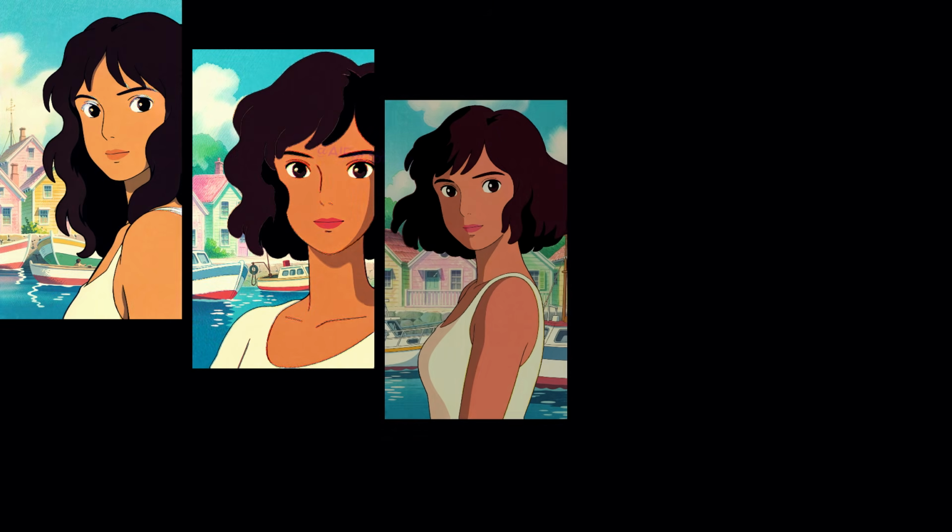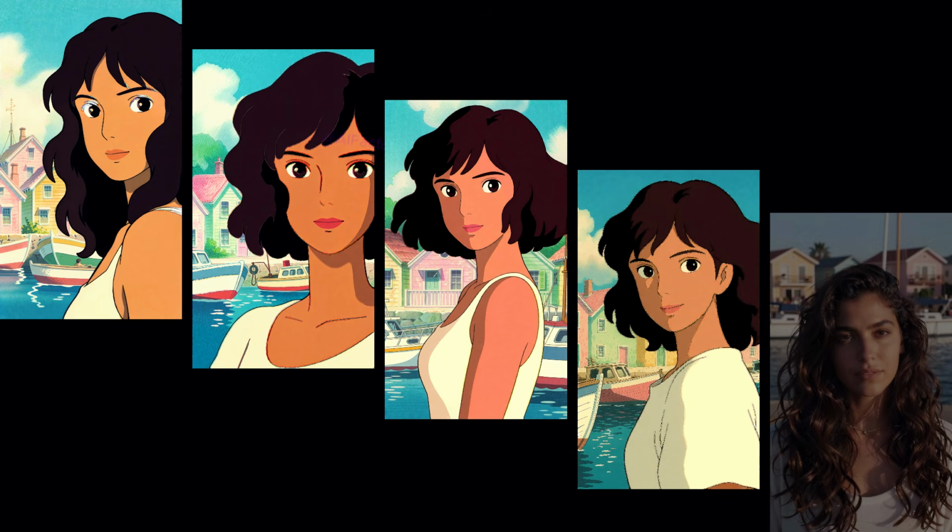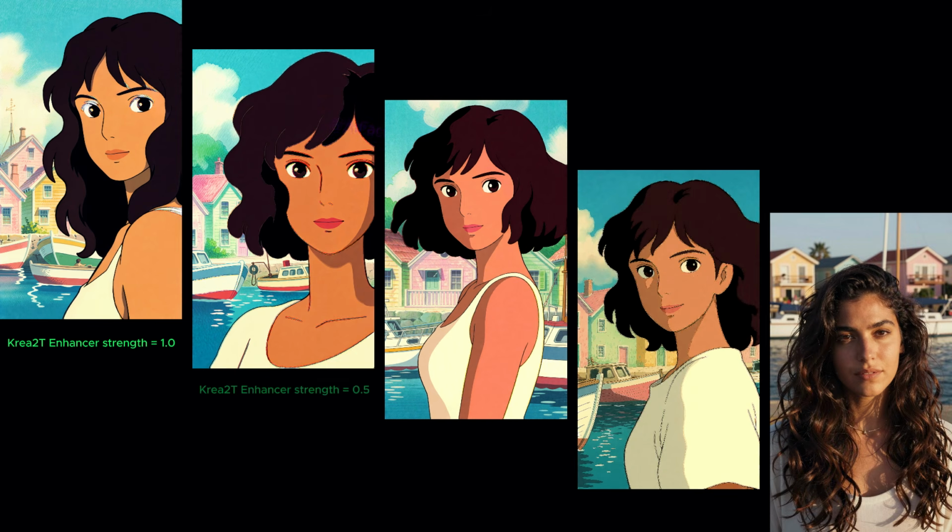From these tests, we can conclude the recommended Krea2T Enhancer strength is 0.3 to 0.6. Best for style transfer. Changes clothing, environment, and art style. Softens original details, facial features, and textures. 0.7 to 1.0: prompt dominant mode. The model fully prioritizes the text description. Original facial features and composition may be lost.